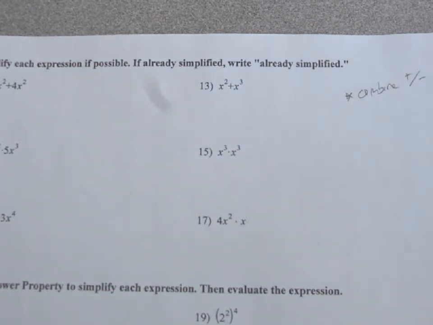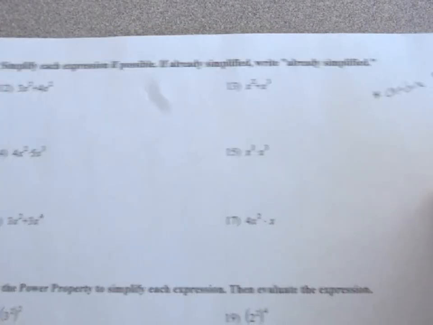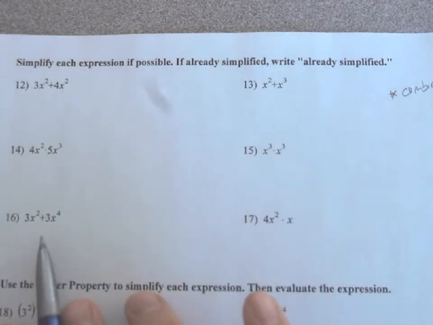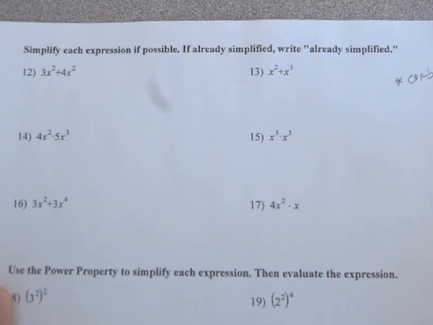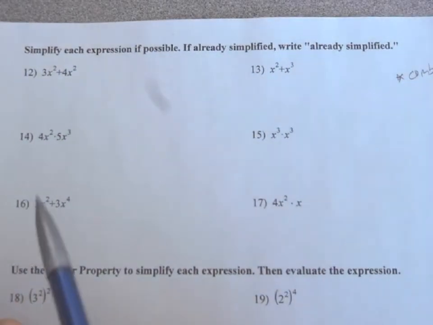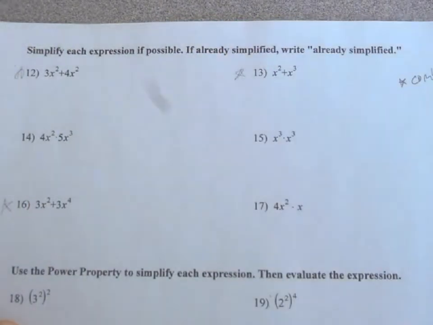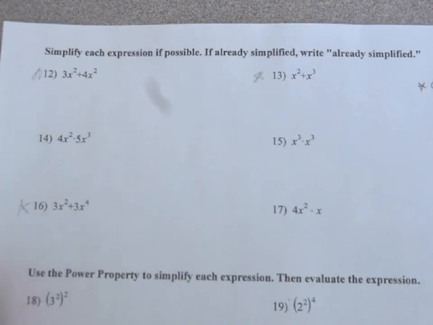Now that doesn't mean we can't multiply them. So sometimes people think that, multiply, you can't do it if they're not like terms. And that's not true. You can multiply any two things. Okay, and combine, add and subtract, is a little bit different. So what we want to look for is which of these are addition and which of these are multiplication. Okay? So the addition problems, this one, and this one, are going to be more combined like terms ideas.